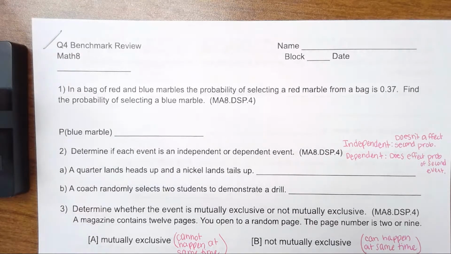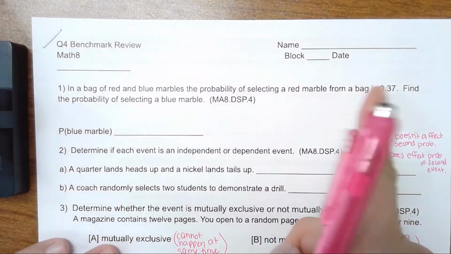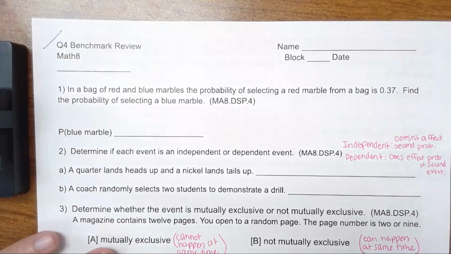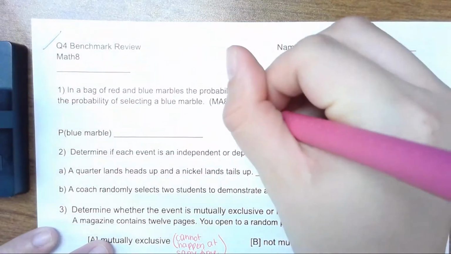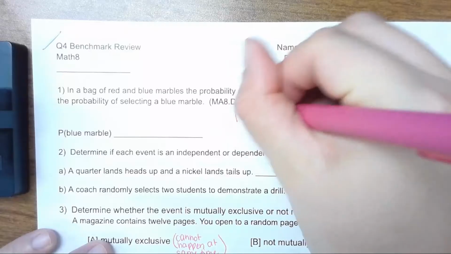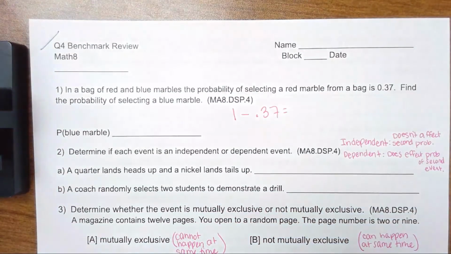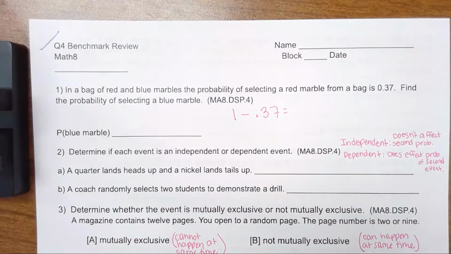So, question 1. In a bag of red and blue marbles, the probability of selecting a red marble from a bag is 0.37. Find the probability of selecting a blue marble. Well, as we know, probability is always out of 100%. So if selecting a red marble from the bag is 0.37 and we need to find the blue marble, all that we need to do is take 1 minus that 0.37, and that will give us our probability.